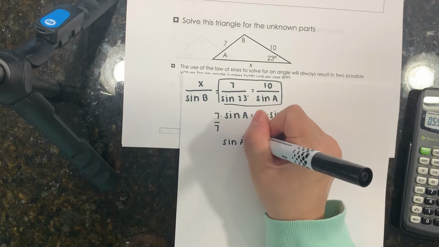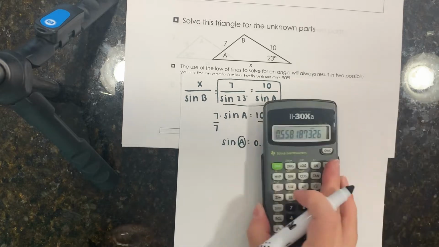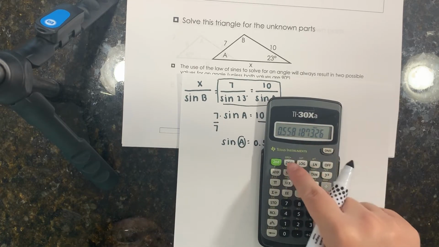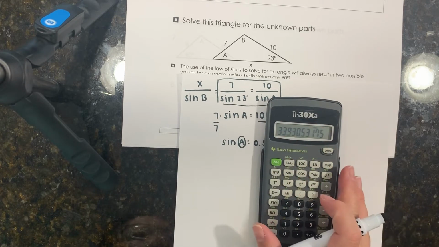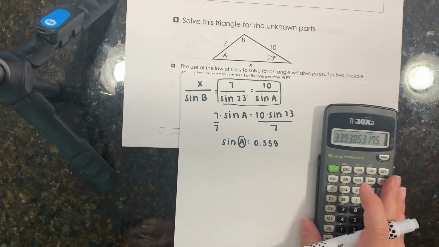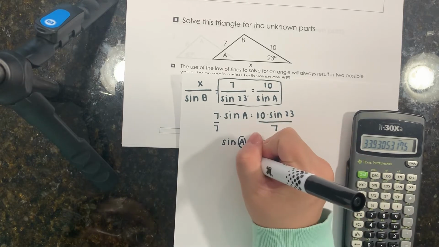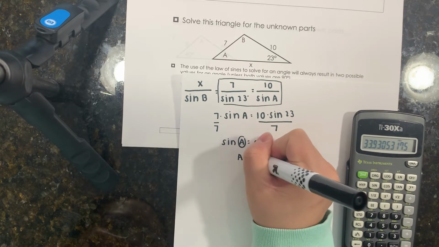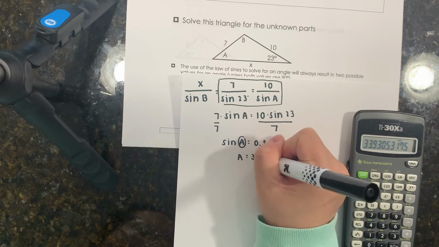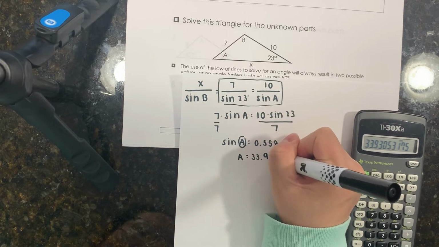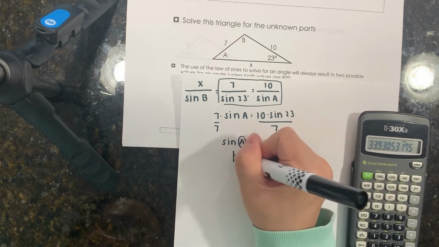But how do I get that A by itself? Well, I actually have to use the inverse of sine. So now that I have my ratio in here, I just have to hit second sine. Anytime you're solving for the angle, you're going to have to use the inverse of your sine. So my angle A is going to be equal to 33.93 degrees.